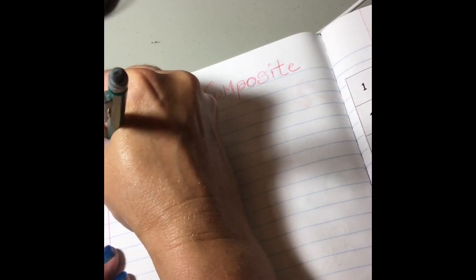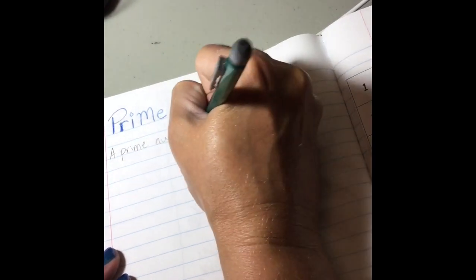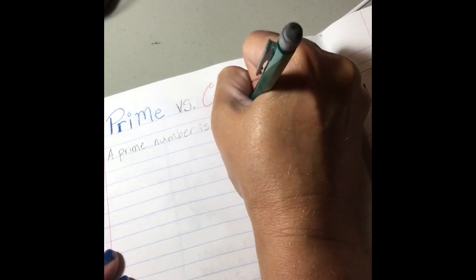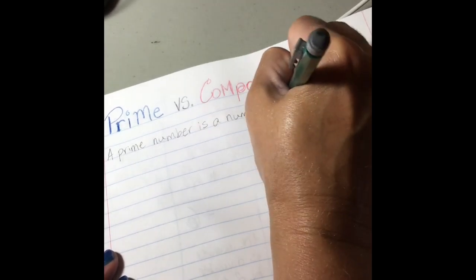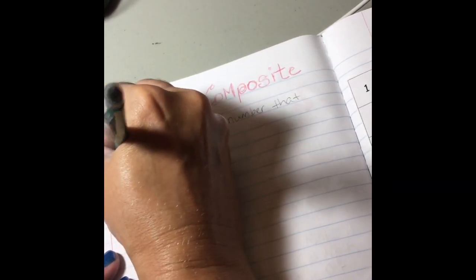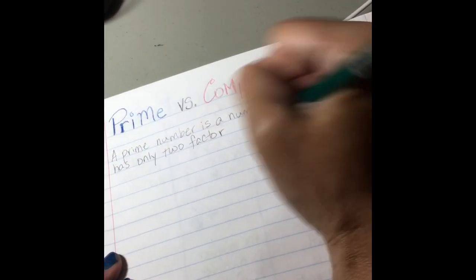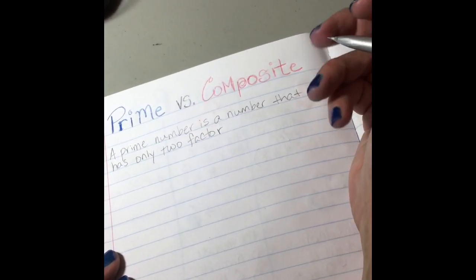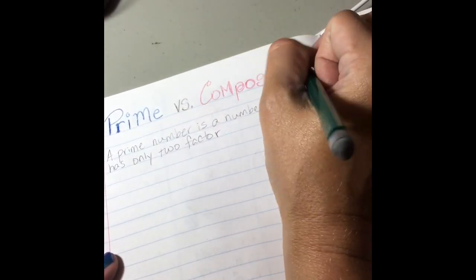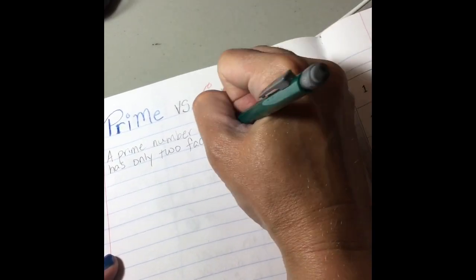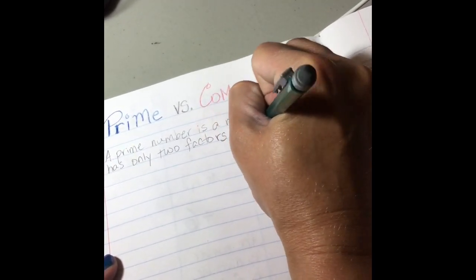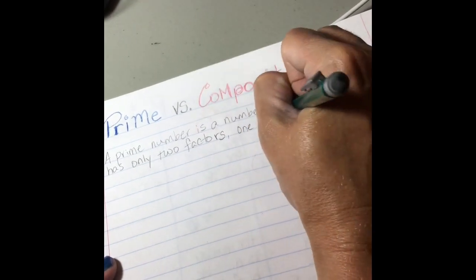Okay, a prime number is a number that has only two factors. Remember, a factor is something that you multiply two factors to get a product. Okay, so a prime number is a number that has only two factors, 1 and itself.